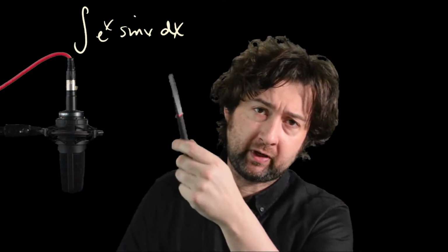If I start with the integral of e to the x sine x dx, it might not be obvious that this should be by parts. Everything I've done up to now, I try to choose the u value so that when I take its derivative, it gets simpler. But the problem is e to the x will stay e to the x no matter how many times I take its derivative.